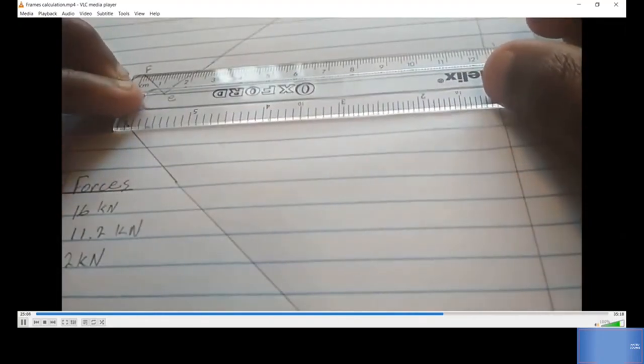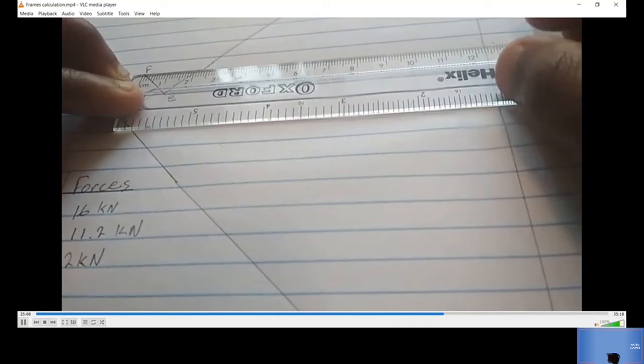FB, there's F, there's B. It's about 12.3 kilonewtons. The next one is FG.